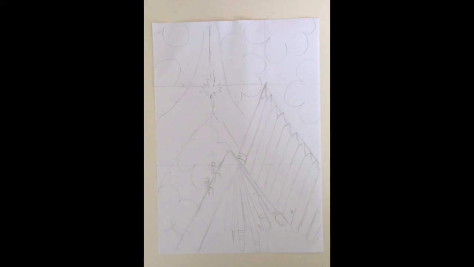rule of thirds. Now it's your turn. I can't wait to see sketches of your wow piece and how you use the rule of threes.